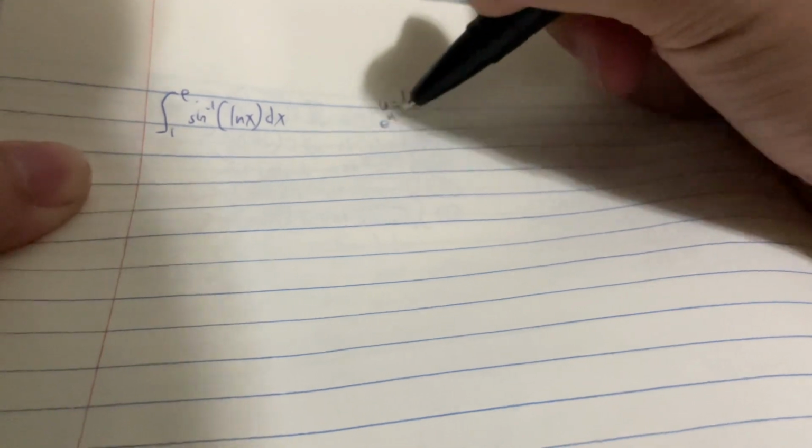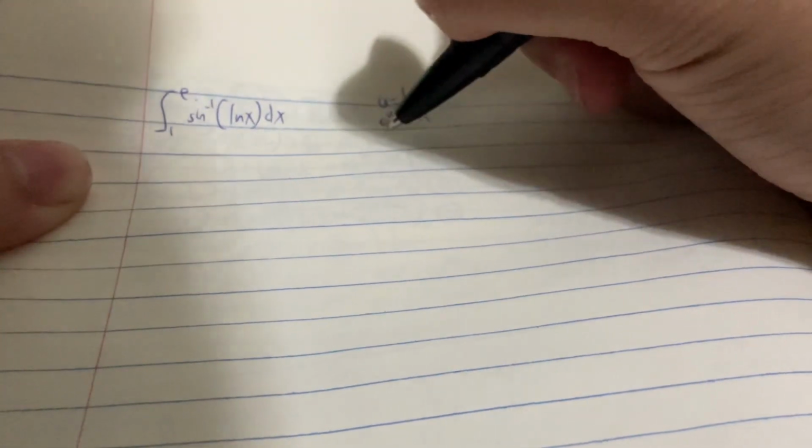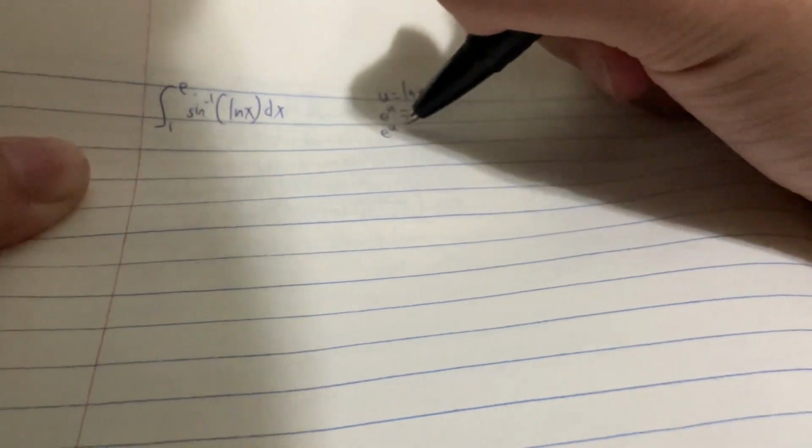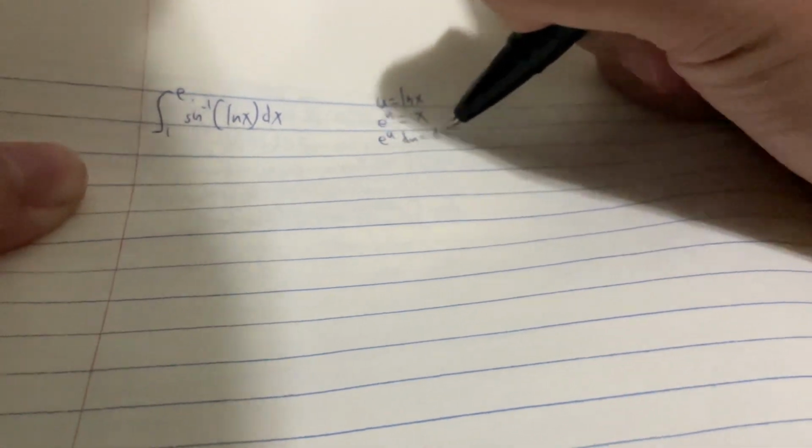Welcome to Mathematics. Today we're gonna do the integral of inverse sine of ln(x) from 1 to e. To do this integral, first we're gonna use u-substitution. Let u equal ln(x), so we can raise e on one side: e to the u is equal to x. Differentiate both sides, and you will get e to the u du is equal to dx.